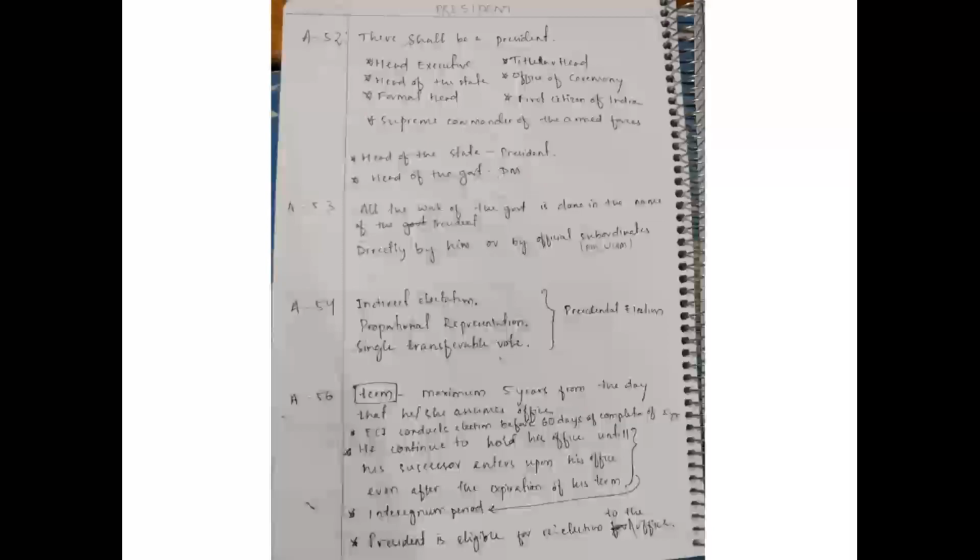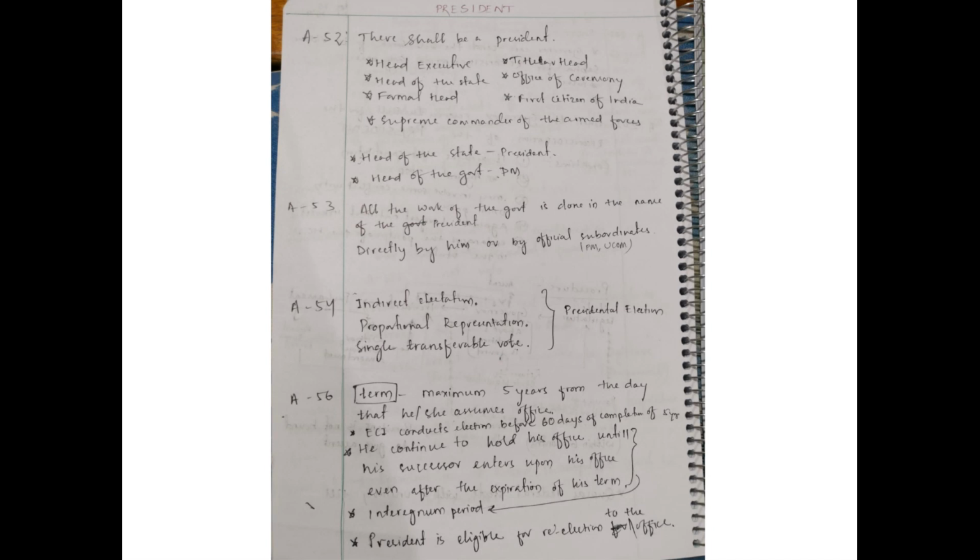See, this is my notes and I have drawn a line between the information and the headings. Here are the headings, and on this side I have written the concepts and all the data.